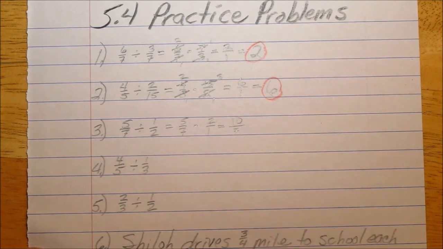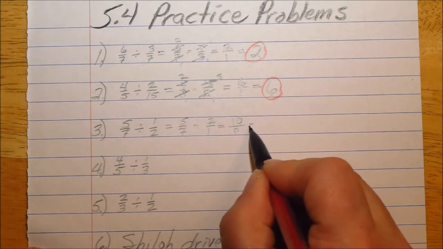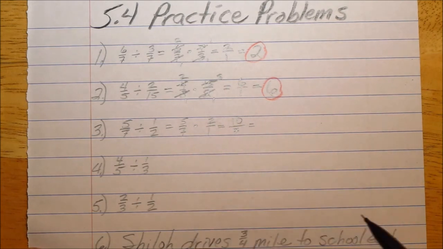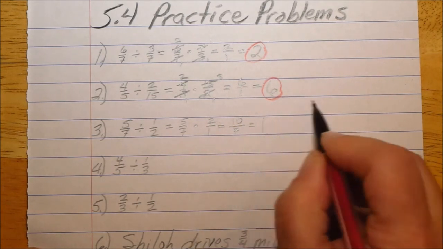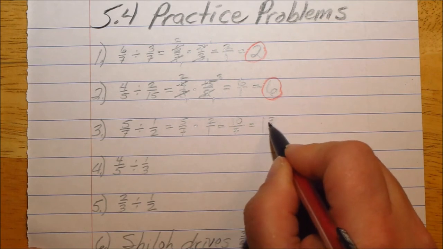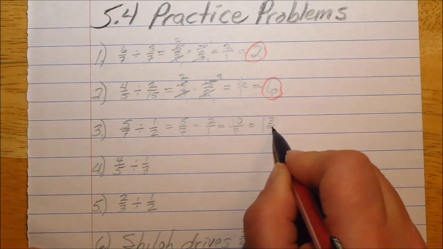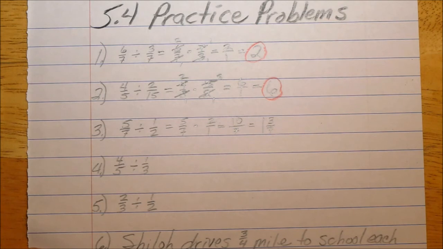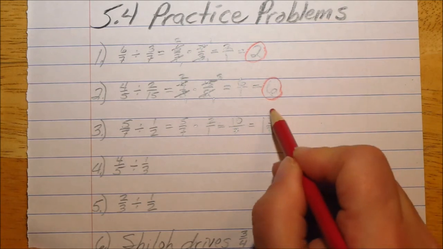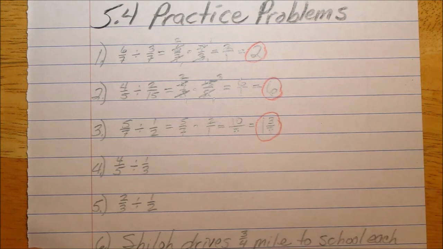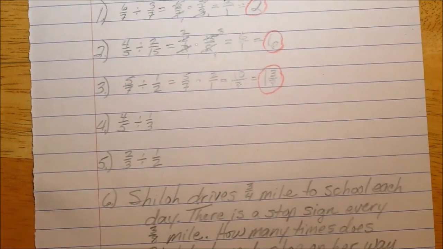Now we have an improper fraction, and we know we can't leave it that way. That's not fully simplified. So 7 goes into 10 once, with 3 left over, and we scooch that denominator right over. We keep it. So our final answer for number 3 is 1 3/7. All right, let's take a look at problem number 4. That's 4/5 divided by 1/3.